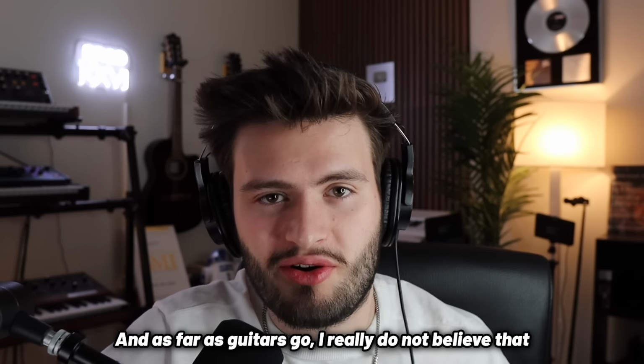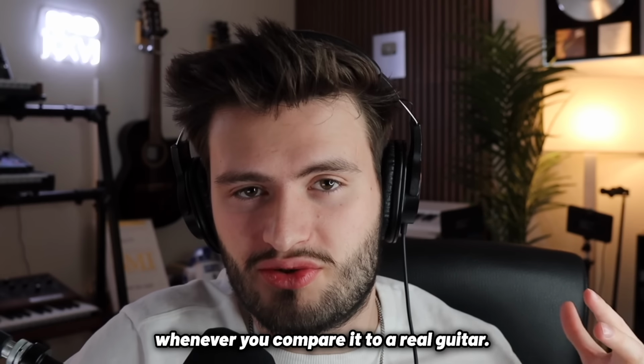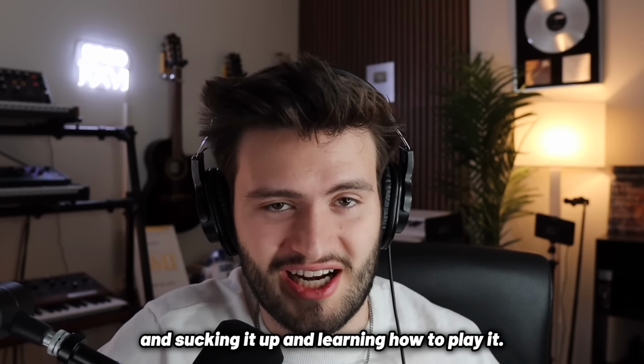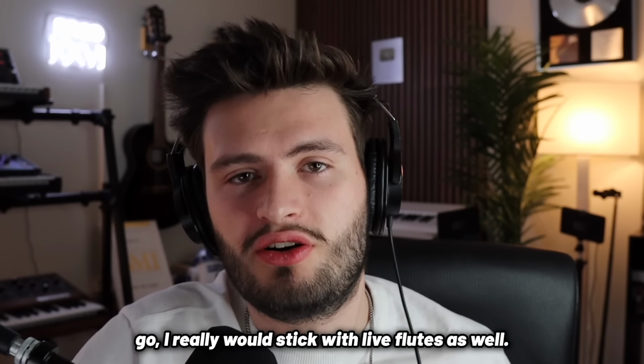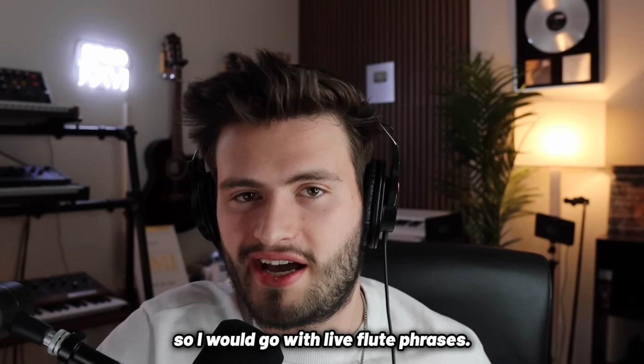And as far as guitars go, I really do not believe that there's any VSTs out there that cut it whenever you compare it to a real guitar. So personally, I would recommend just buying a guitar and sucking it up and learning how to play it. And as far as flutes go, I really would stick with live flutes as well. A flute is super hard to learn, so I would go with live flute phrases.